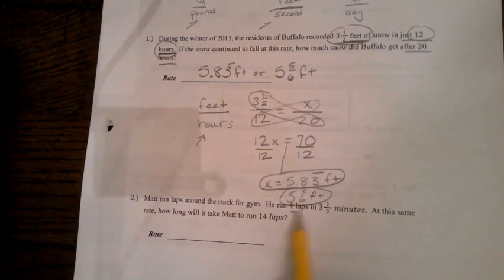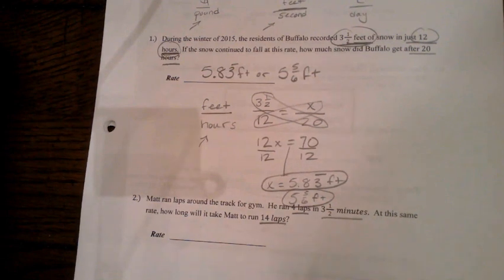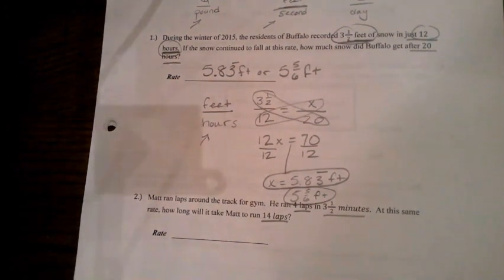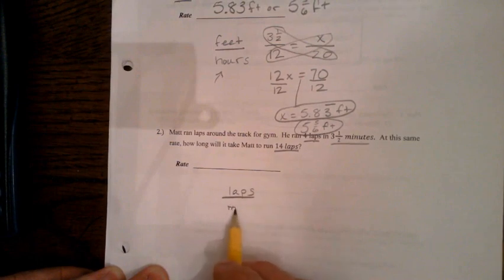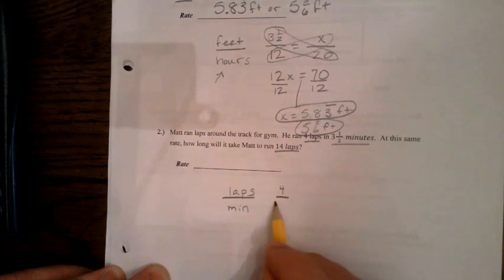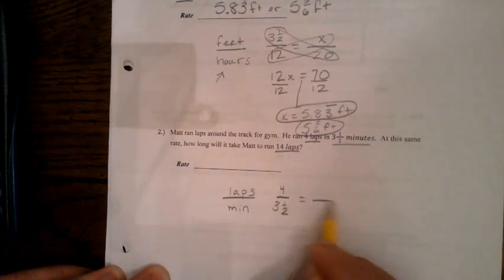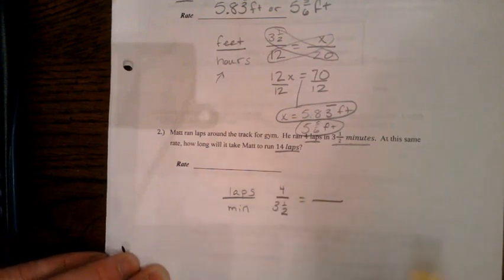Looking at number 2, Matt ran laps around the track of a gym. He ran 4 laps in 3.5 minutes. At this rate, how long will it take him to run 14 laps? So what are the two things that I am actually measuring? Well, we are talking about laps per minute. Laps per minute. And I'm going to do 4 on top because that's the given one, with 3.5 on the bottom. That's the given information. Then I have to figure out where 14 laps goes.